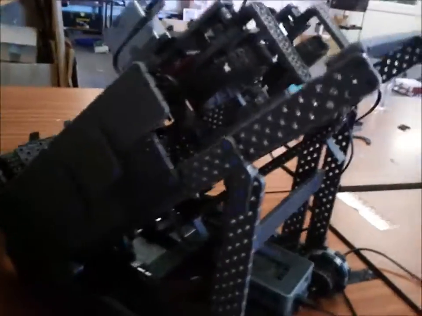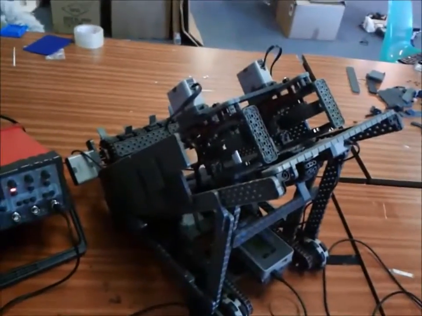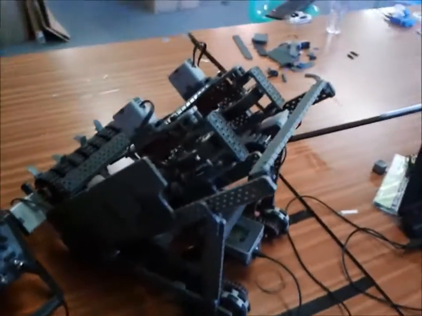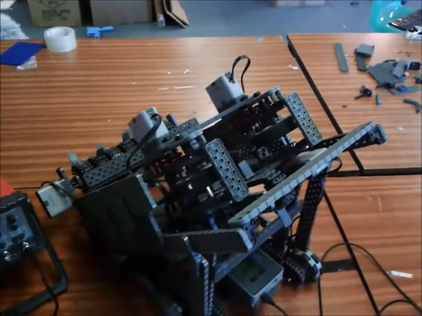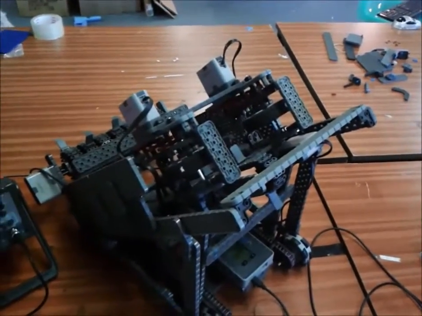If you're doing any of these tests, make sure that your batteries are fully charged, because it's going to have a big impact on how fast your motors are spinning, how much power you've got available to spin the motors. And it's an important thing from a competition point of view as well, I think more so than ever. The VEX IQ batteries last a long time.